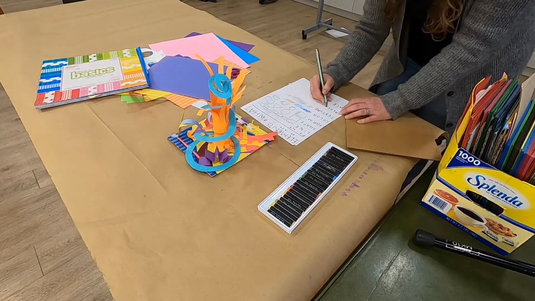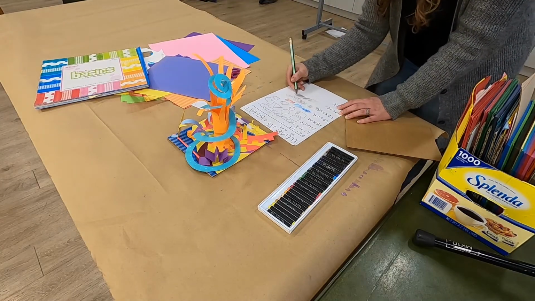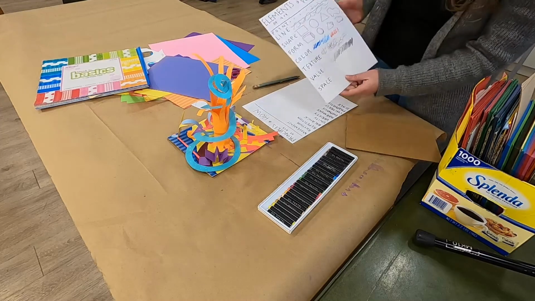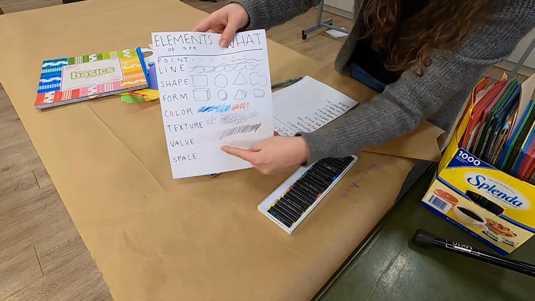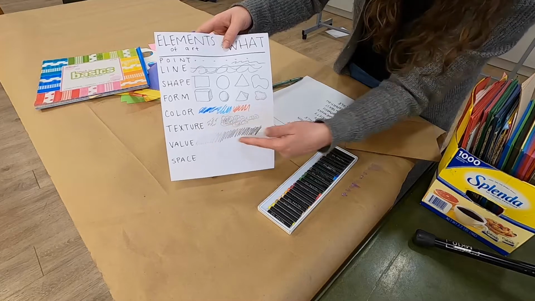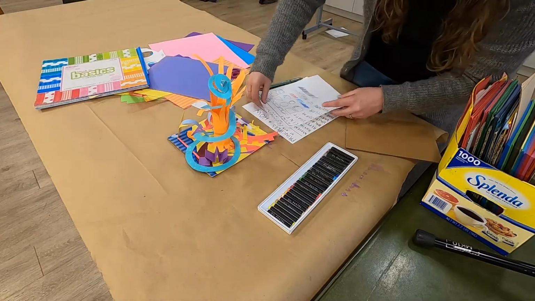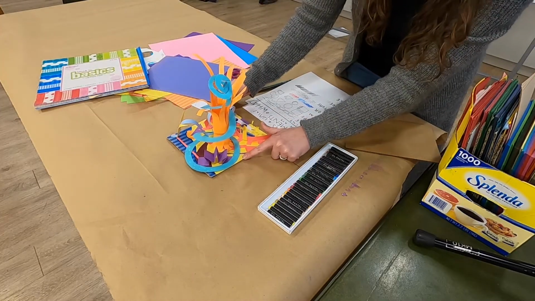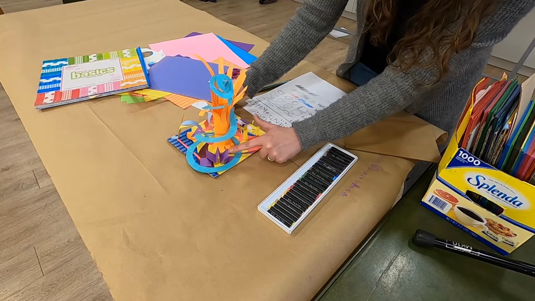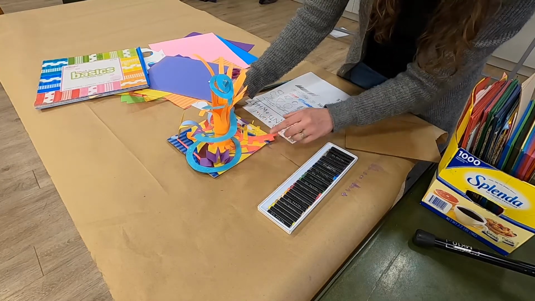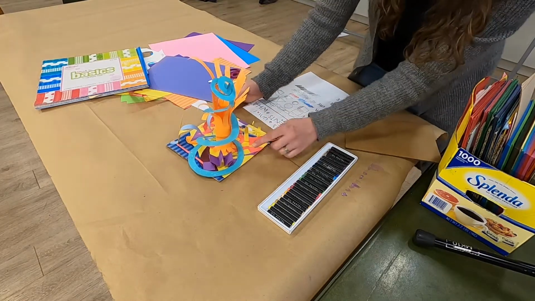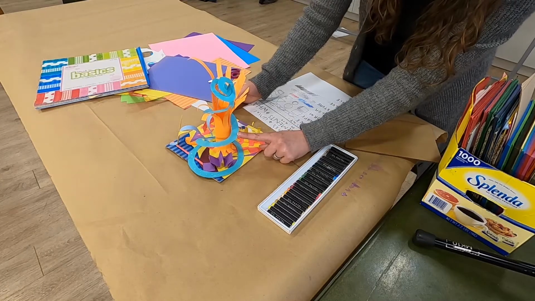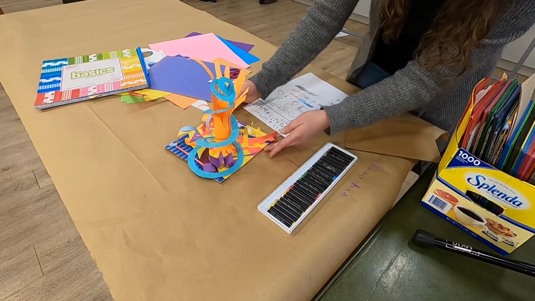Then there's value. Value is just about how light or dark something is in relation to itself. So in this example here, this yellow has a really light value, while the purple has a dark value. If I didn't have any purple, this blue might be the darkest value that I have.